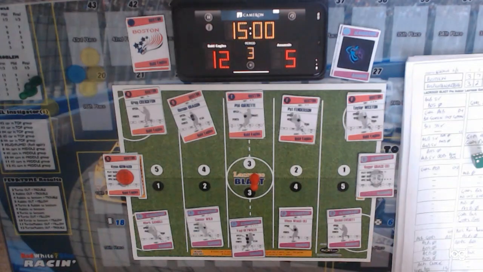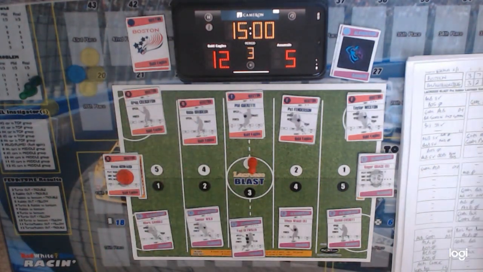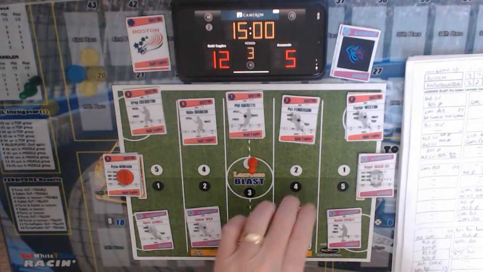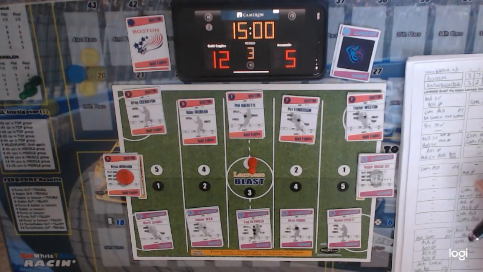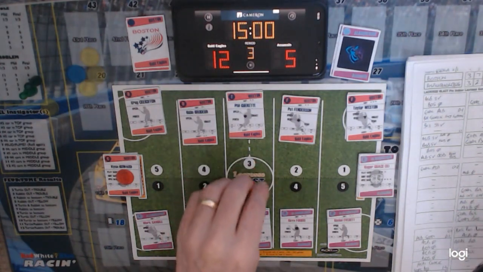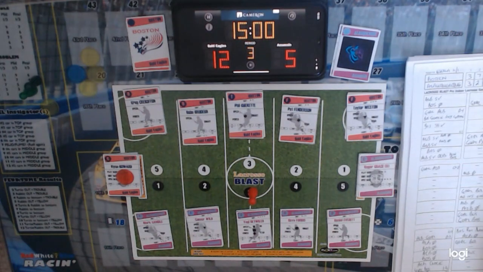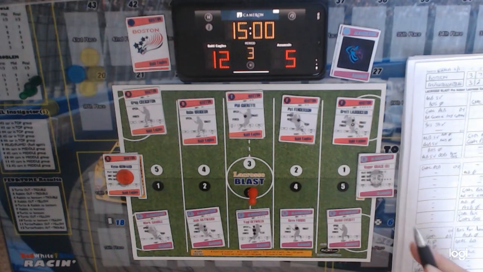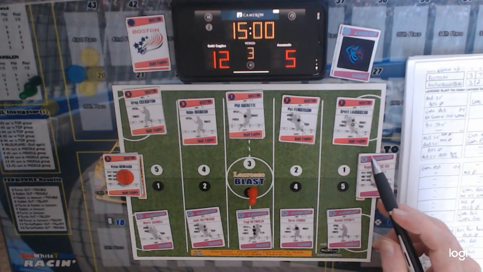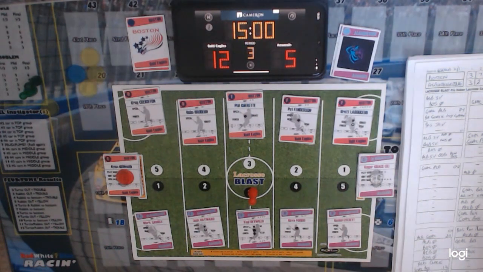So 6 is visitors will take the face-off. So Boston again have the ball, and they're coming up the court. And we have a 10, which is a turnover, and Boston turn the ball over. Albuquerque transitioning up the court with a 3. Most triangles will get a play, so that's 1 for Boston, 2 for Albuquerque, so Albuquerque get the chance.